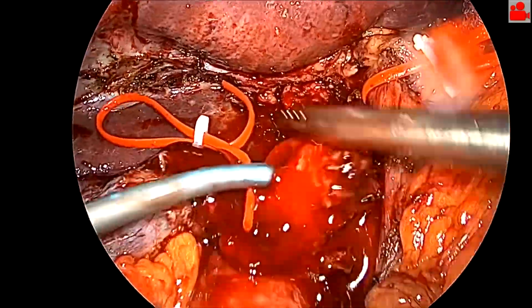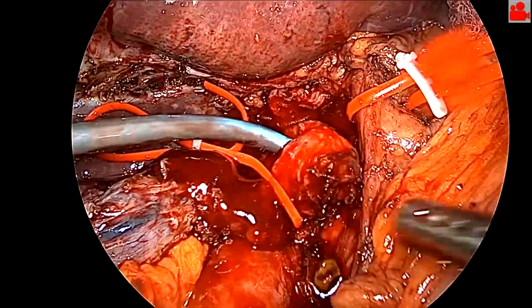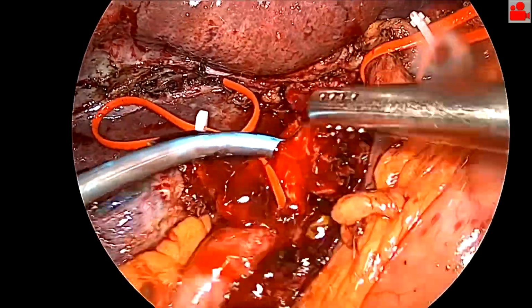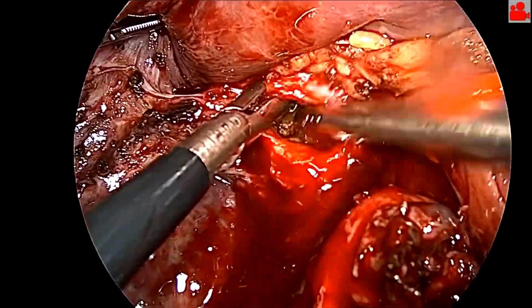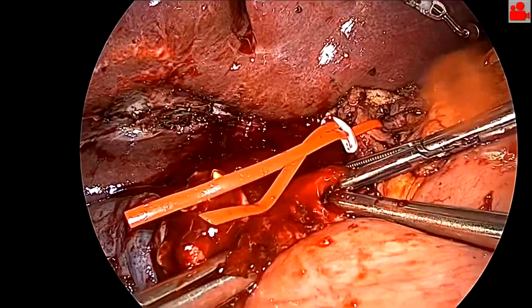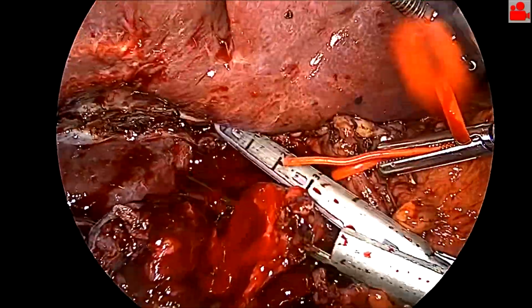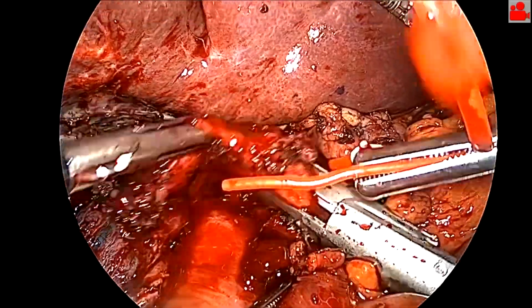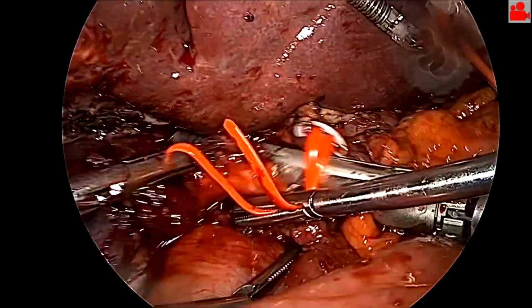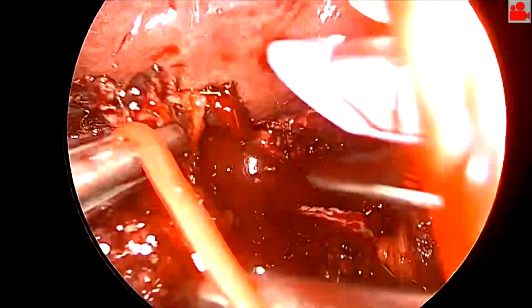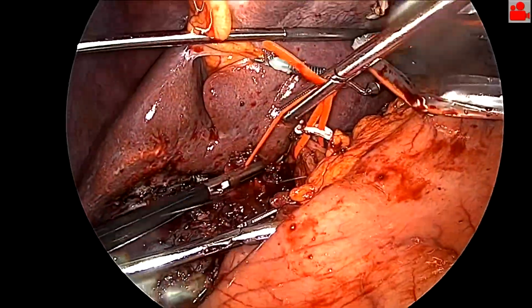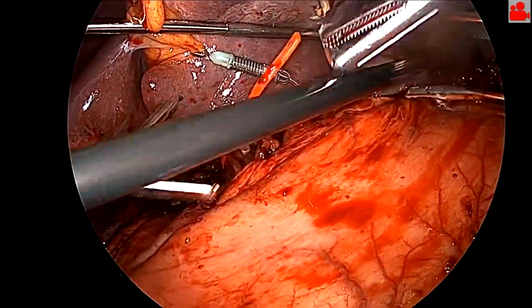At this point, you can already see the trapped stones within the CBD. We extract the plastic stent from the distal bile duct that was inserted previously during ERCP. Then we proceed to perform an excision of the specimen with closing the stump of the distal bile duct using a stapler.